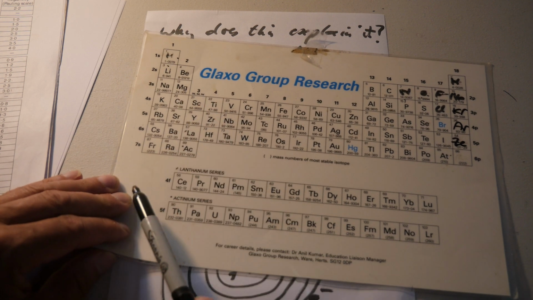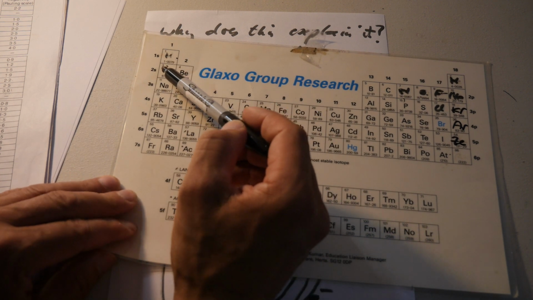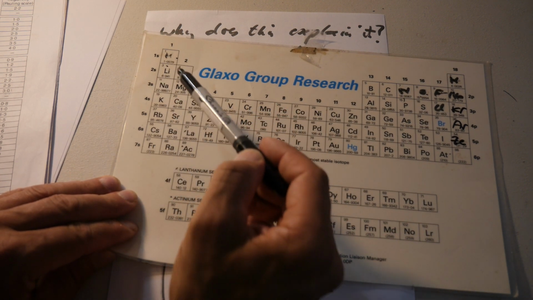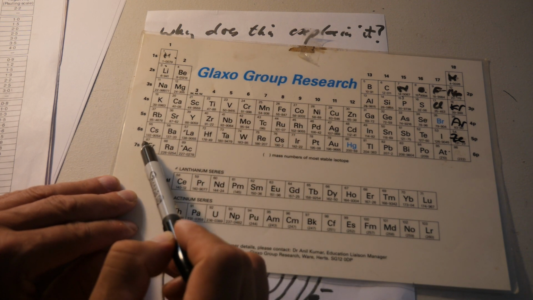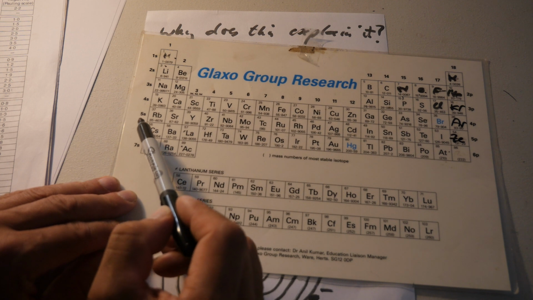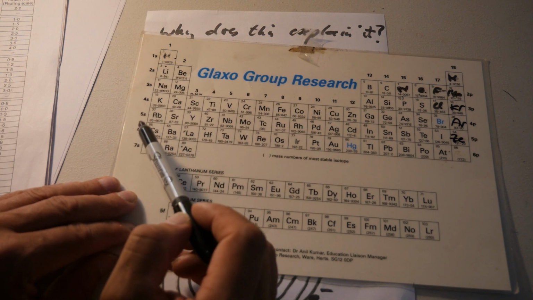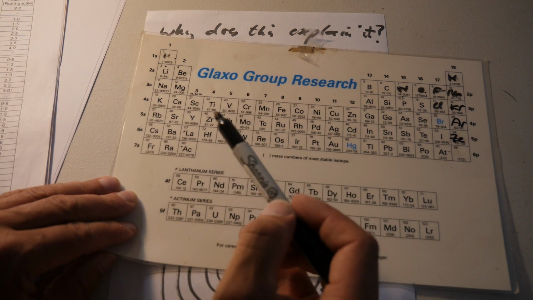Whereas when you go down, although the nuclear charge is getting a lot bigger, the number of shells is also increasing. So the outer shells have many more shells inside them, which shields the outer shells from the nucleus.